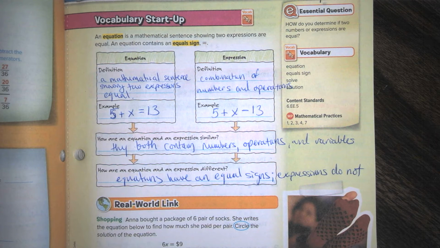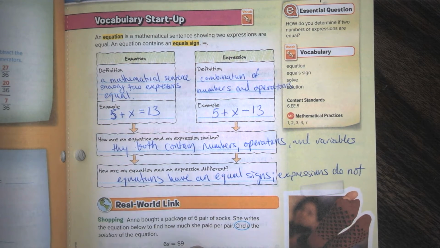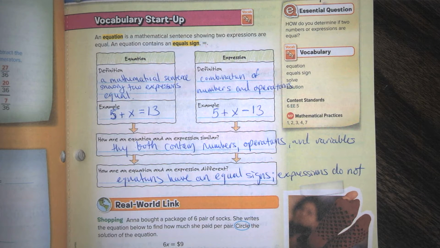Now, in the real world link down below, it says Anna bought a package of 6 pairs of socks. She writes the equation below to find out how much she paid per pair. Circle the solution of the equation. Does anybody know what solution means? The answer. So, if it's 6x equals $9, how much did she pay per sock?